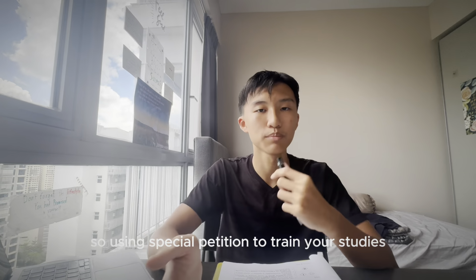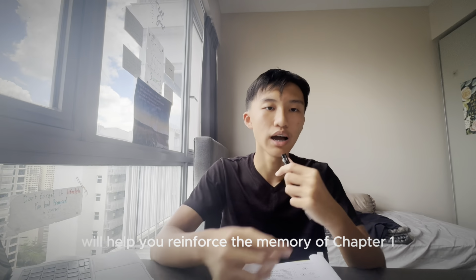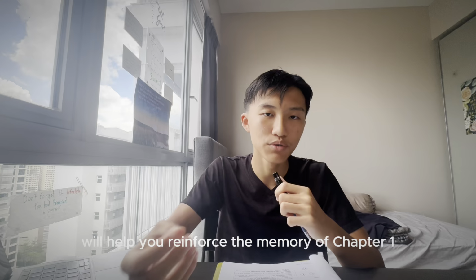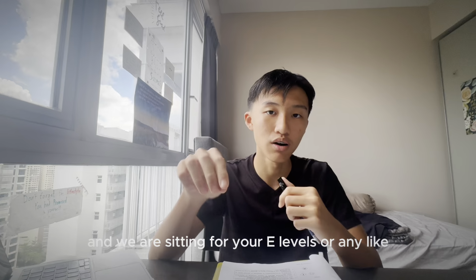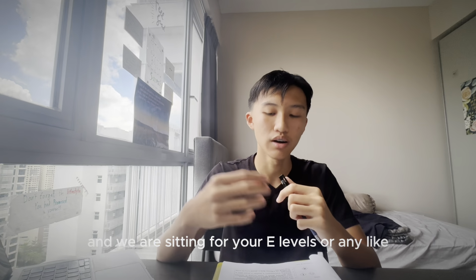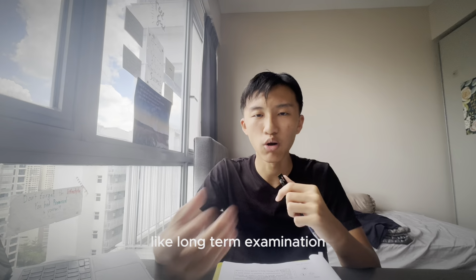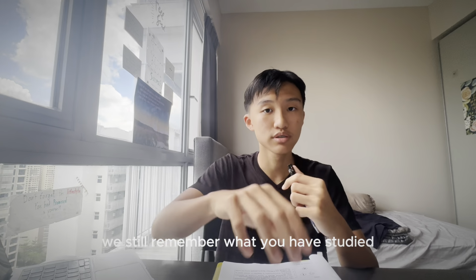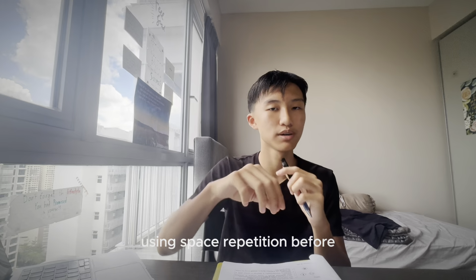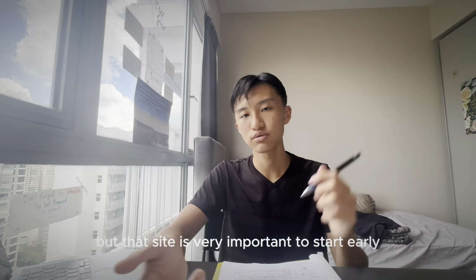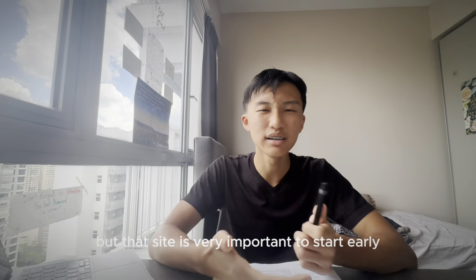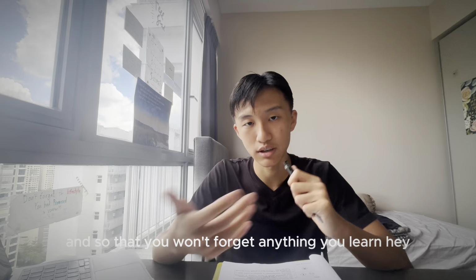So using spaced repetition to track your studies will help you reinforce the memory of chapter 1 even after 2 years. And when you're sitting for your A-levels or any long-term examination, you will still remember what you studied using spaced repetition a long time ago. So that's why it's very important to start early, so that you won't forget anything you learn.